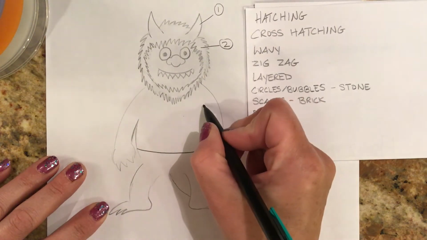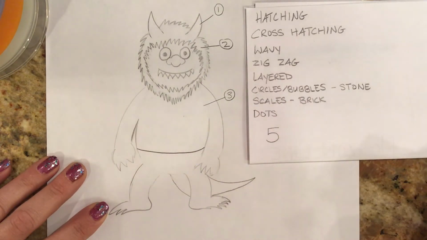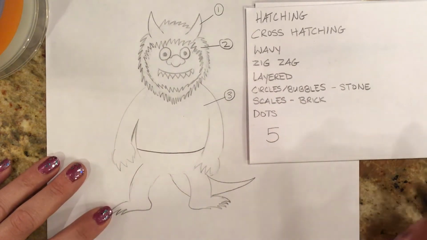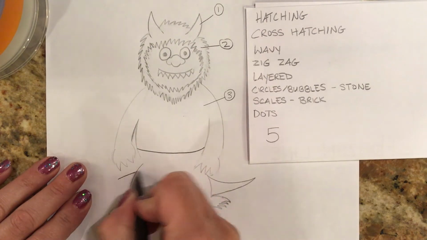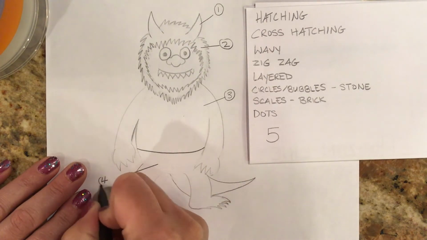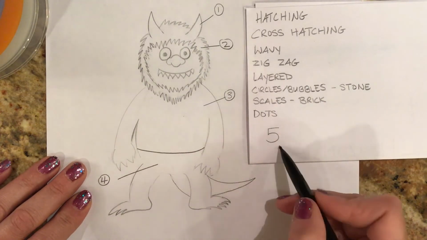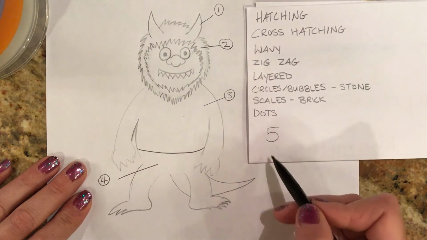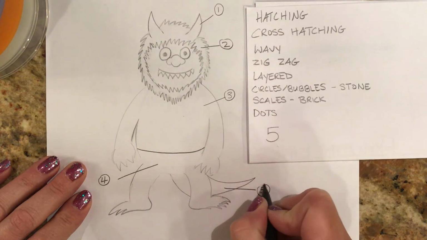But this is where you're going to put your third texture, up at the top within the body. The fourth texture is going to go within the lower half of the body down here. And finally, your fifth texture, because you're using 5 different ones, will be in the tail.